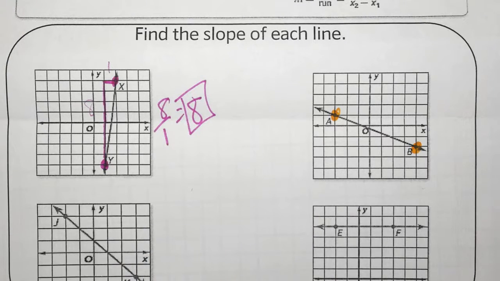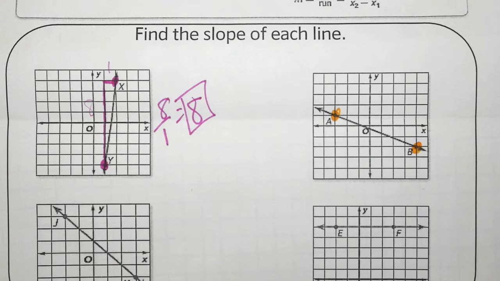Not yet, just do it on your paper, and then we're going to say it out loud. You want us to find the thing? I want you to find the slope like it says in the directions. How do you do that?